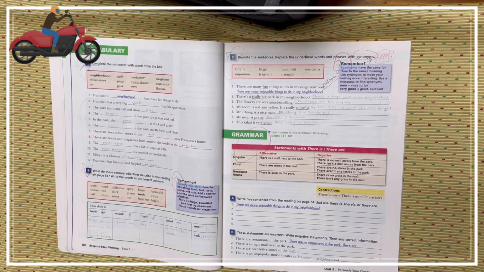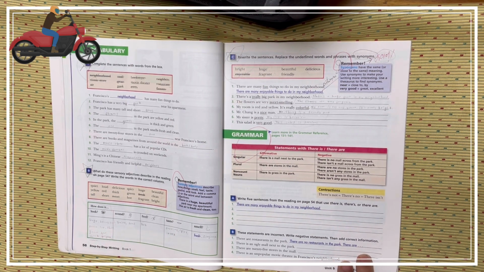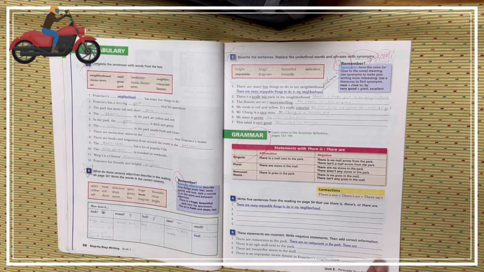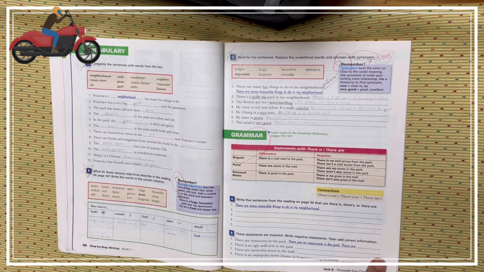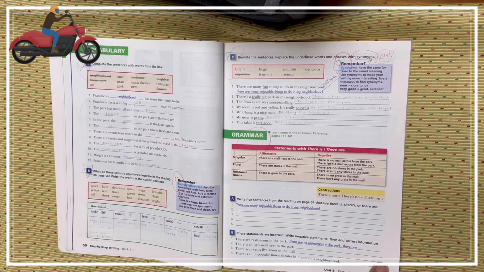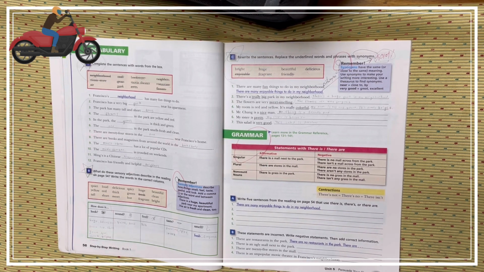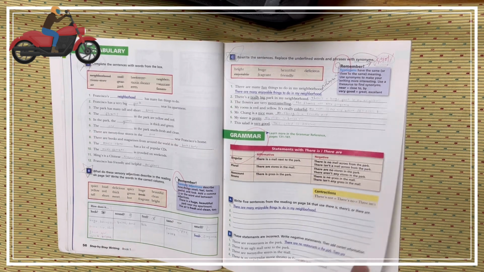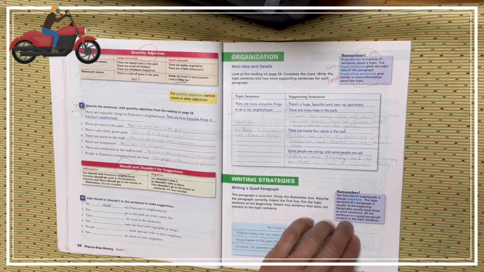There is grass in the park. 셀 수 없는 명사들, 불가산. There is no grass in the mall. There isn't any grass in the mall. Contraction. Section A, write 5 sentences from the reading on page 54 that use there is, there are. Section B, these statements are incorrect. Write a negative statement, then add correct information. Page 58.